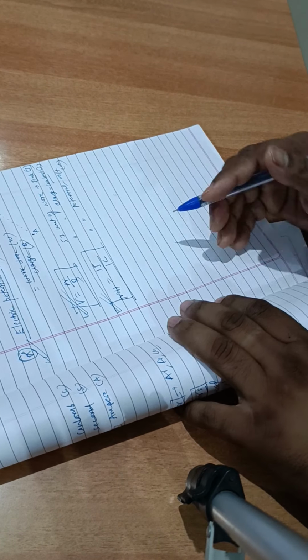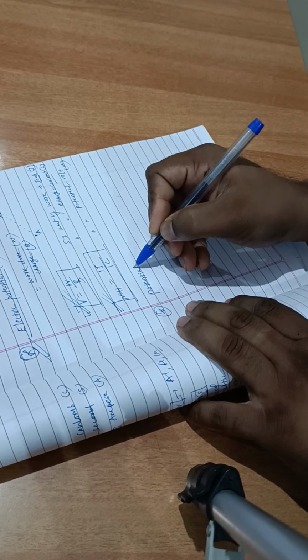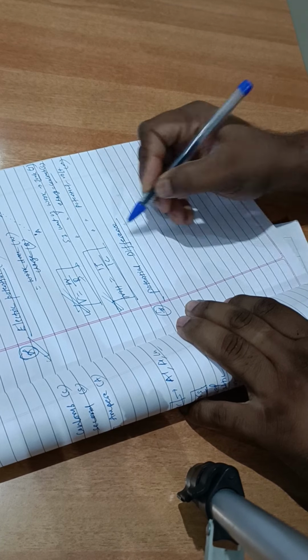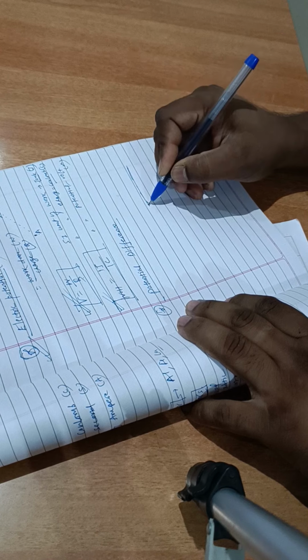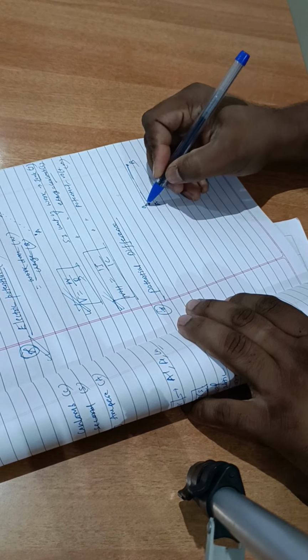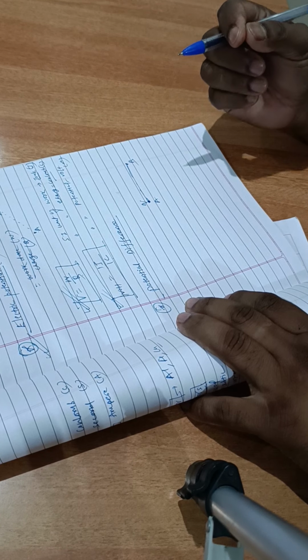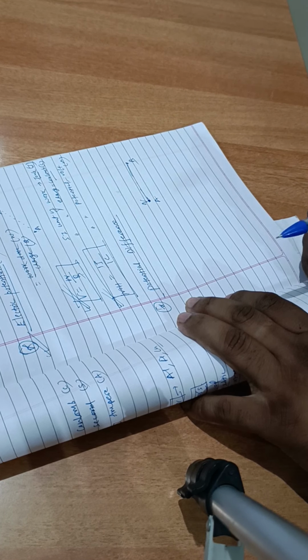Next we talk about potential difference. Try to understand. Suppose two points are there, children: point A and point B. I want to move a unit positive charge. A unit positive charge is actually a test charge having one unit magnitude, so the value is 1.